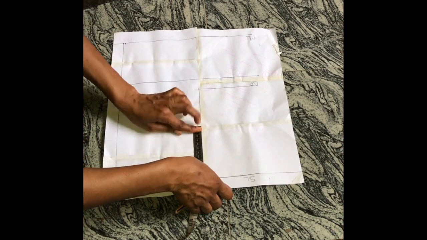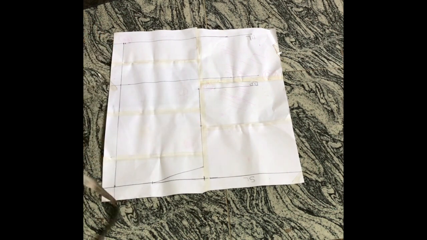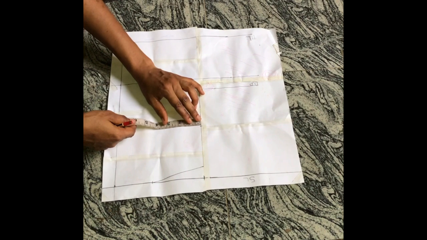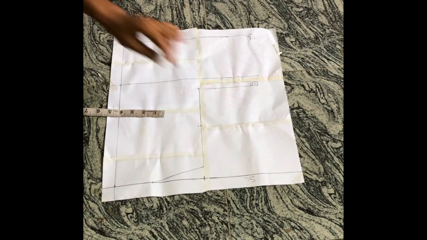So I'm dividing that line into 2. Then I'll go in with 0.25 inches. So for the back armhole curve, I use 0.25 inches, and for the front, I use 1/2 inch, okay?